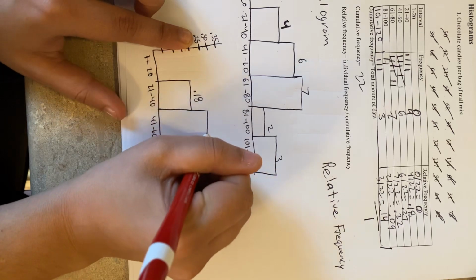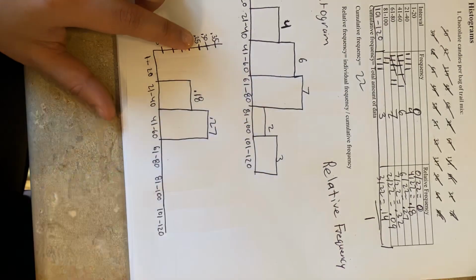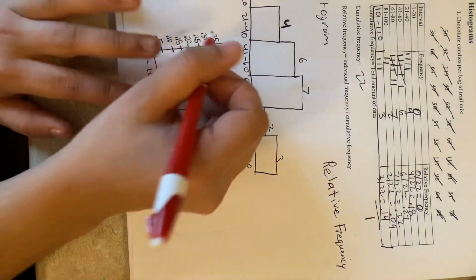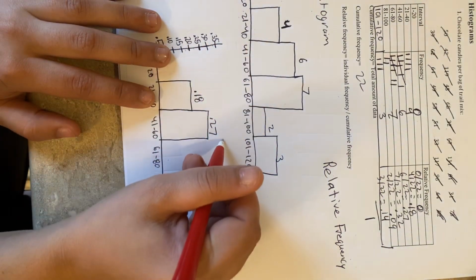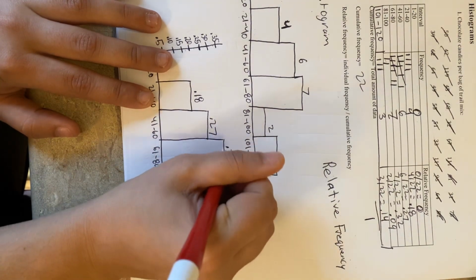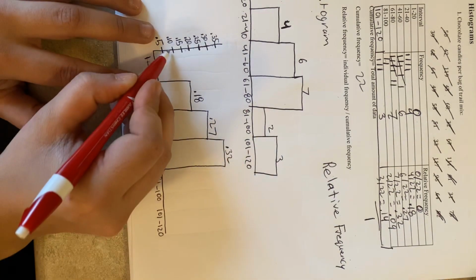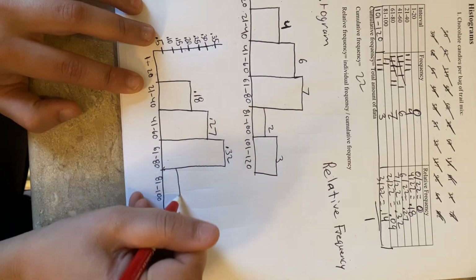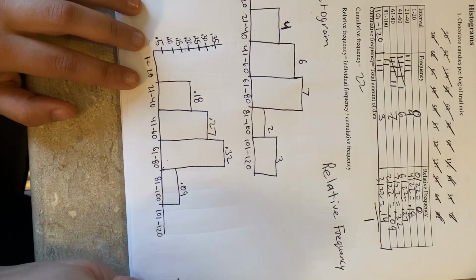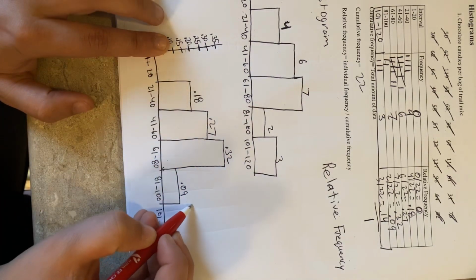And you're still creating these histograms. It's a relative frequency histogram. So you still connect your bars together. All right, 61 to 80 had 0.32. So we're a little bit below that 0.35 mark. Uh, 81 to 100 had 0.09. So that's right below that 0.10. And then 0.14 for 101 to 120. So 0.14 would be right below that 0.15 mark.